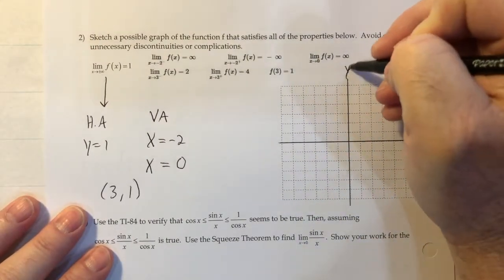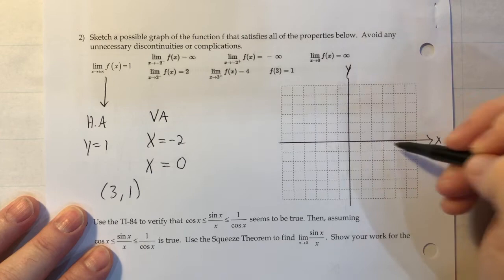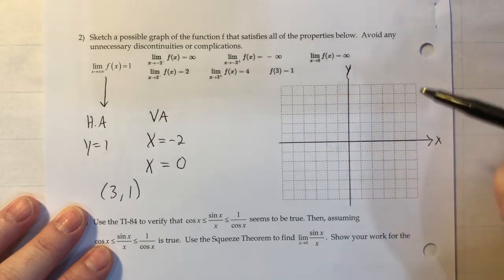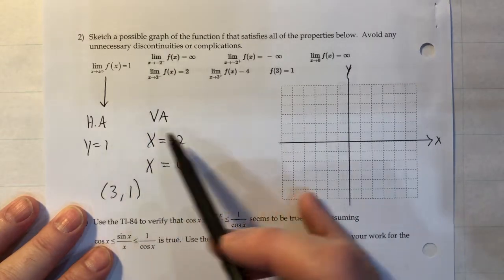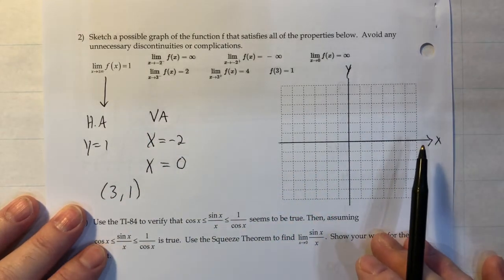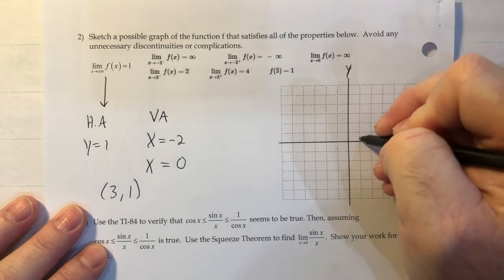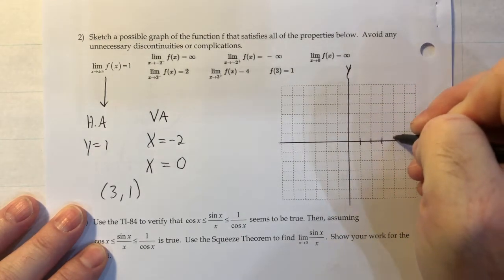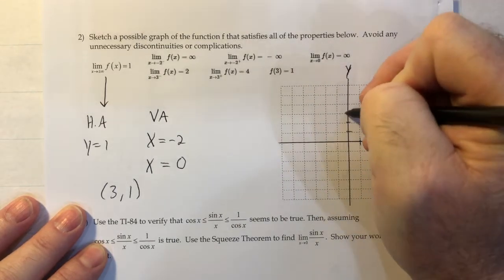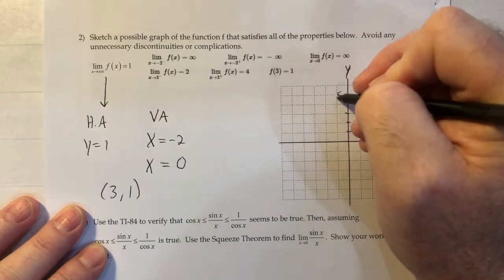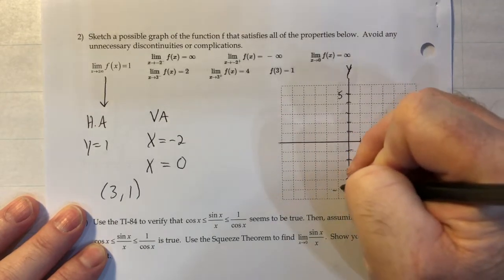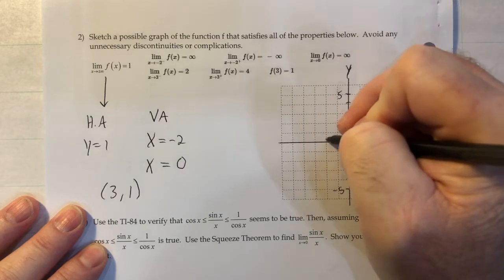We want to think about scale, meaning can we number 1, 2, 3, 4, or do we need to go 3, 6, 9, or 10, 20, 30? If you look at all the numbers involved, 1, -2, 0, 3, 1, none of them are big numbers. So a scale of 1, 2, 3, 4, 5 is fine. We just have to number enough so that people can tell what the scale is. So I'll just put the 5s on here, both positive and negatives.